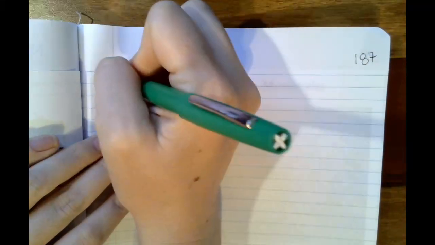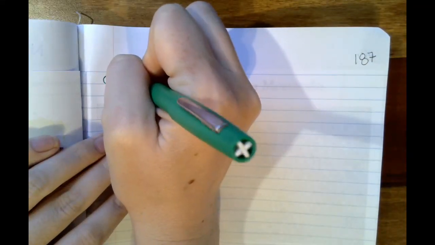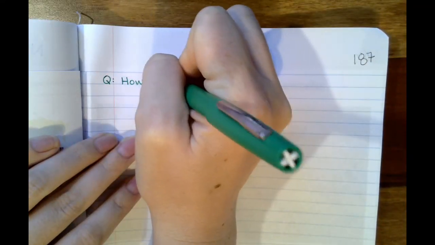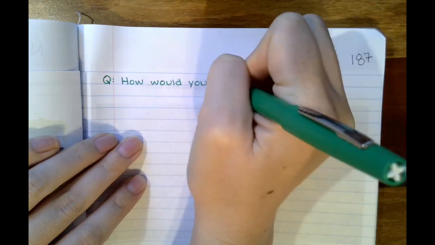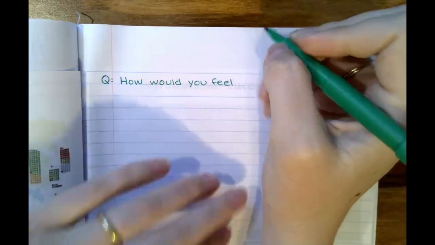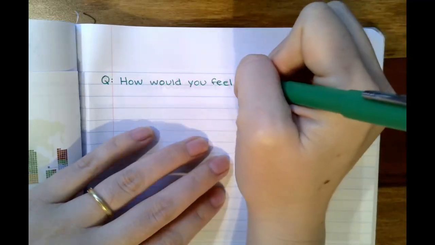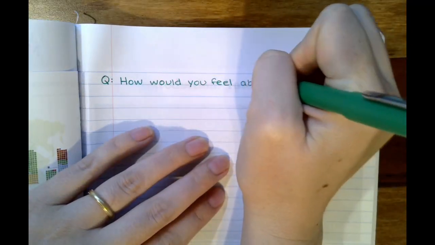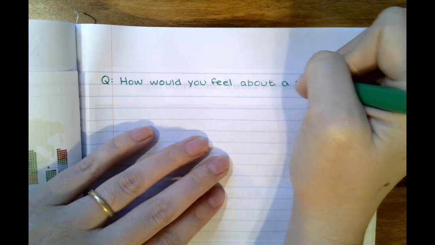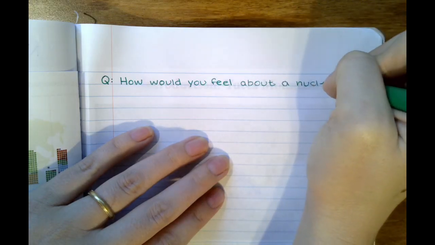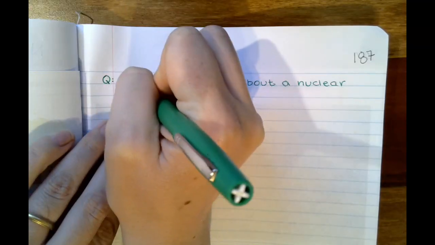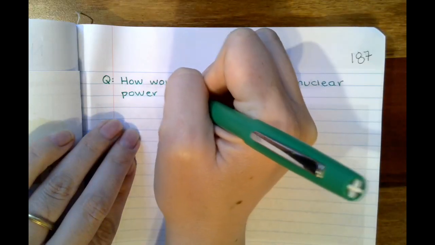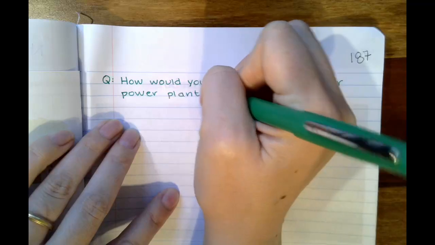The first question is, how would you feel about a nuclear power plant in Gainesville, Florida?